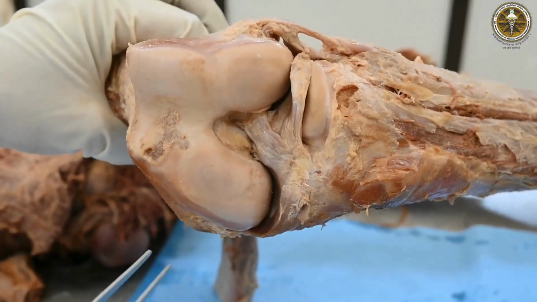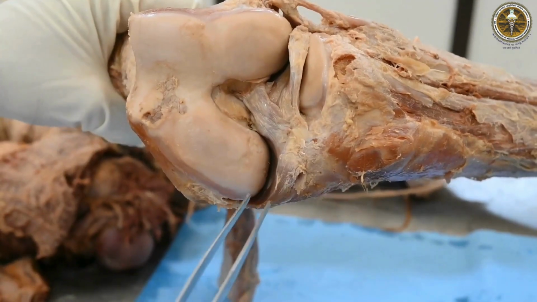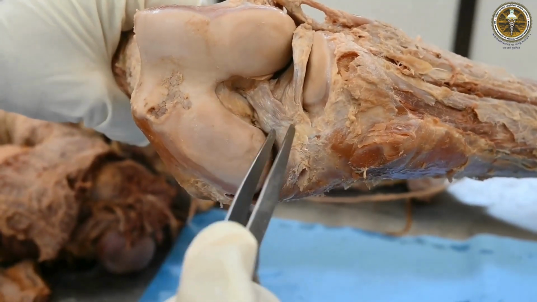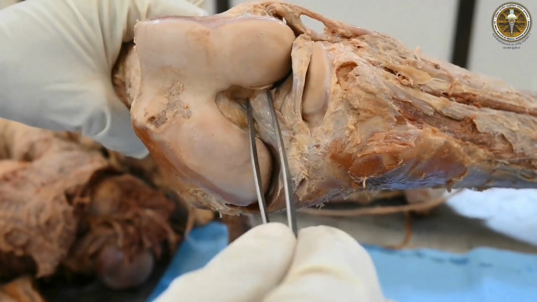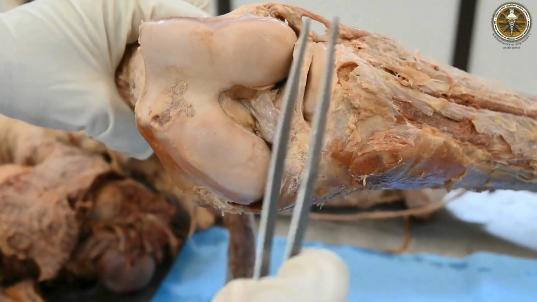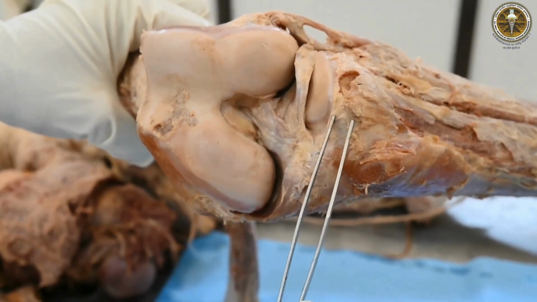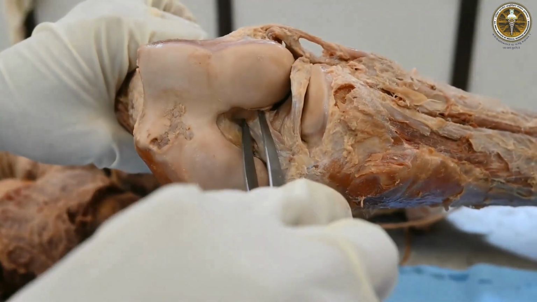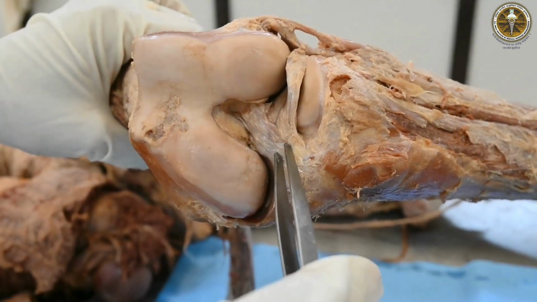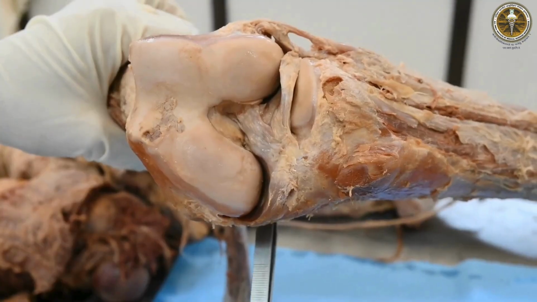So now we are going to look at the attachment of the cruciate ligaments. So we have two cruciate ligaments at the knee joint, which will be stabilizing the tibia to avoid hyperextension and hyperflexion. So the two cruciate ligaments are in the anterior aspect, it is anterior cruciate ligament, and the posterior cruciate ligament at the posterior aspect.